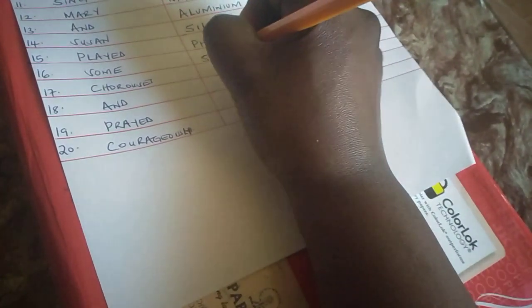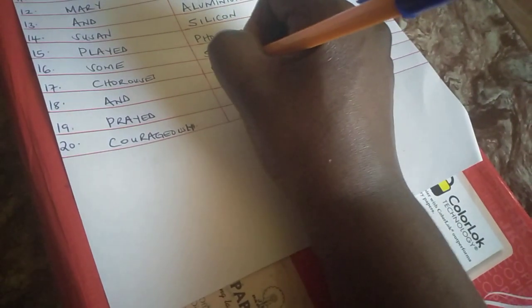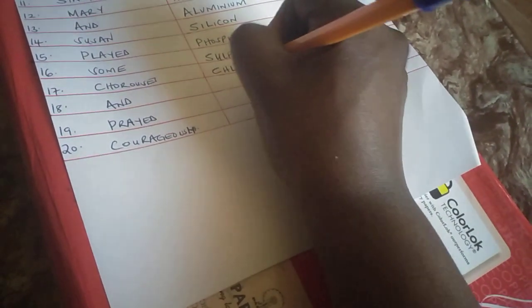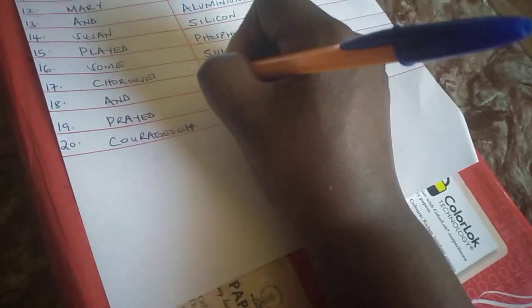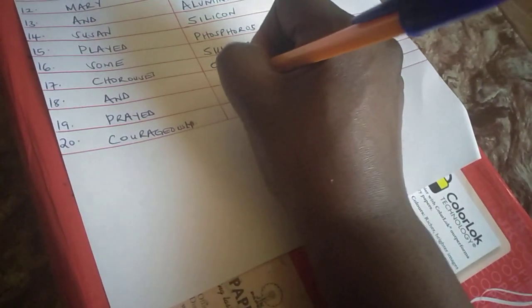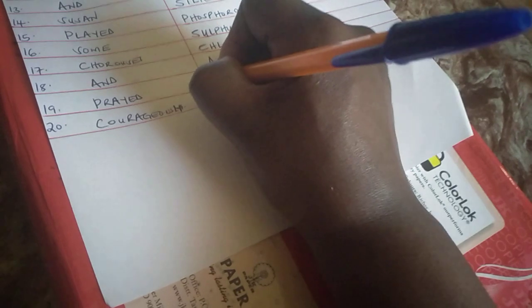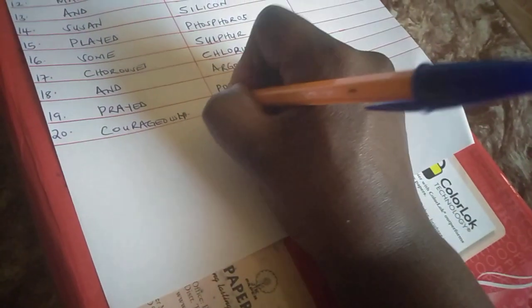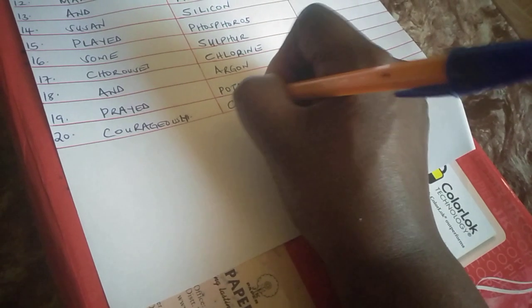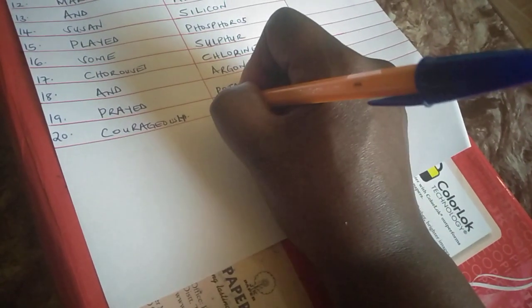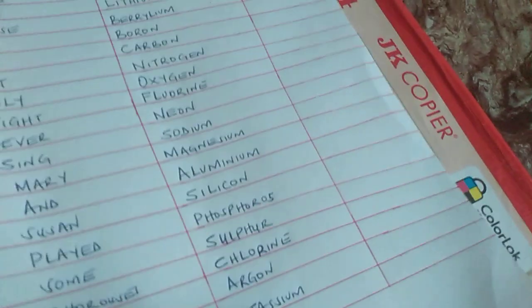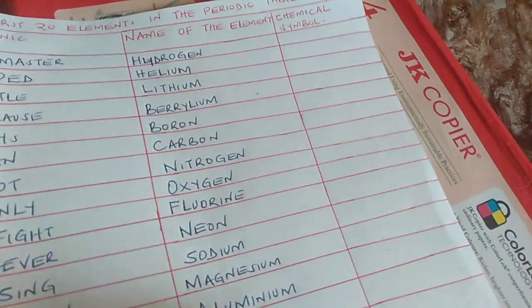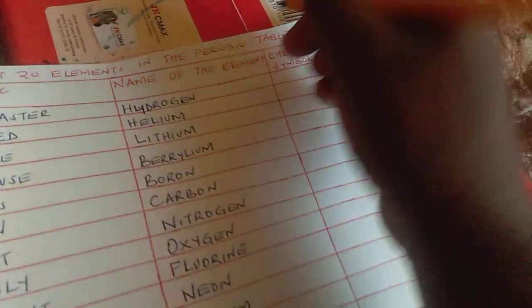Then we have sulfur. Then we have chlorine. Then we have argon. Then we have potassium. Then we have calcium, which is the last one for this case about the first 20 elements.